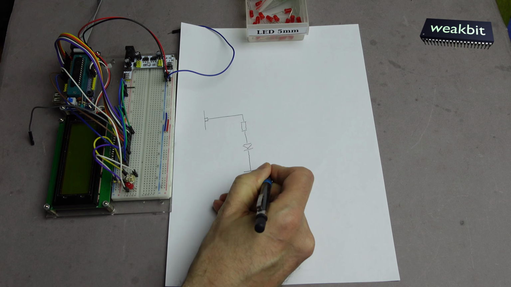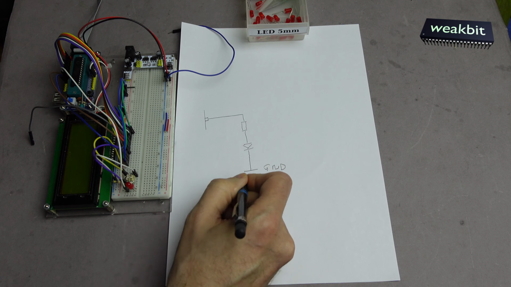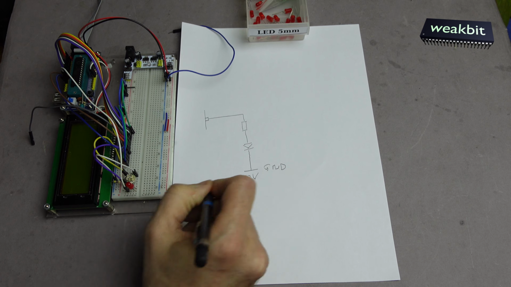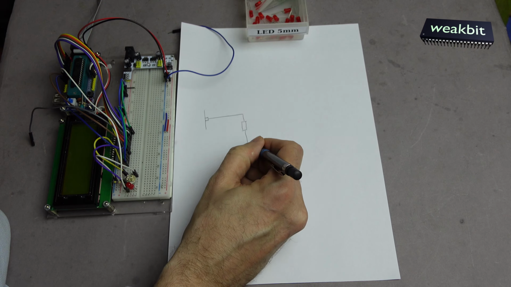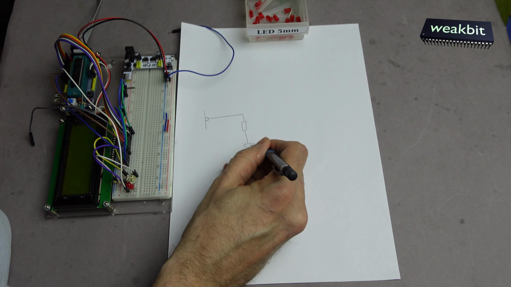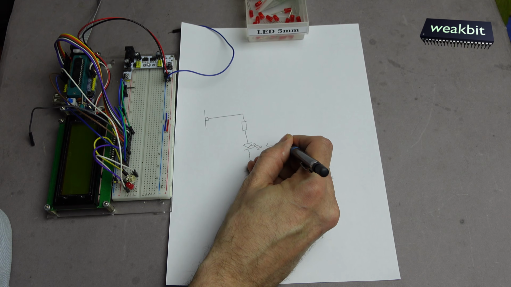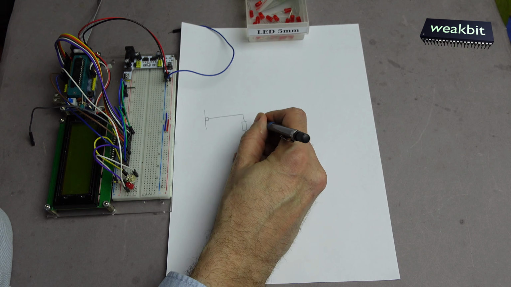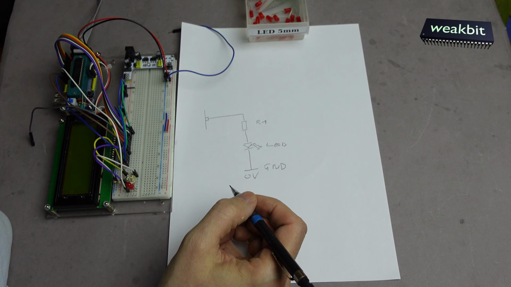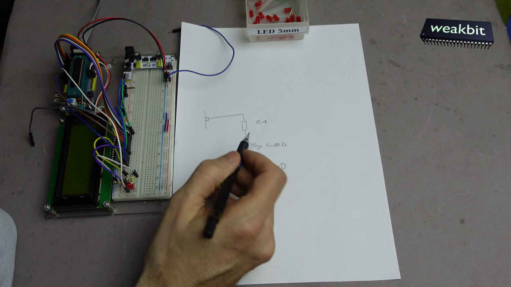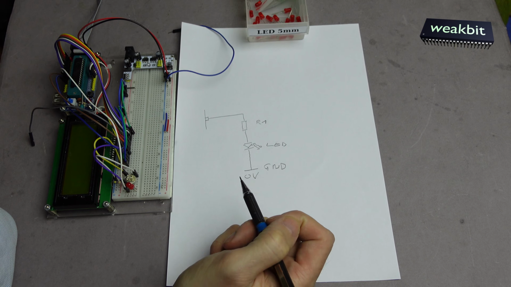The ground is written here, and this is 0 volts. This is the LED, I'm sorry I must do this, and this is the resistor. It's R1, okay? And this resistor limits the current, and it's very easy to understand.